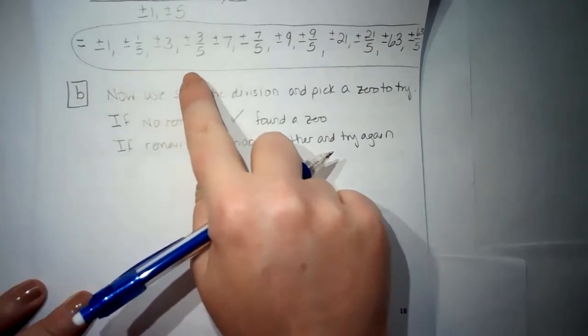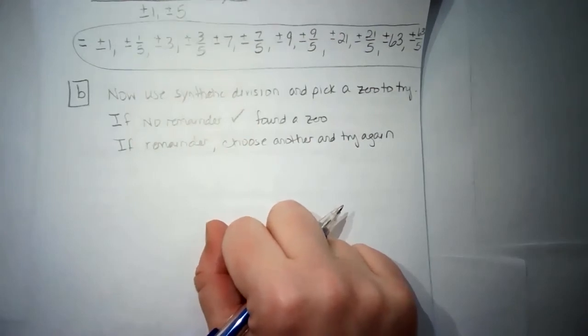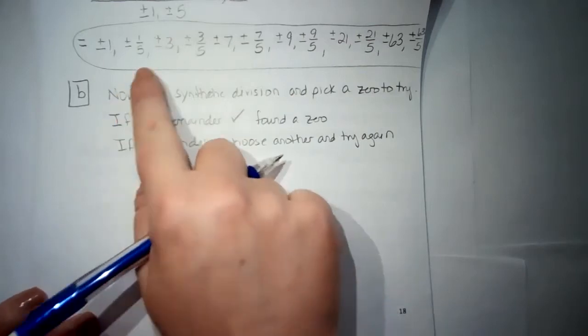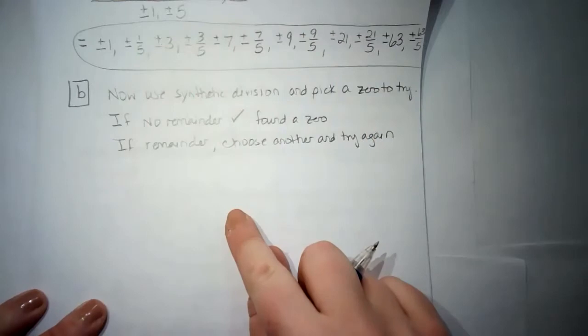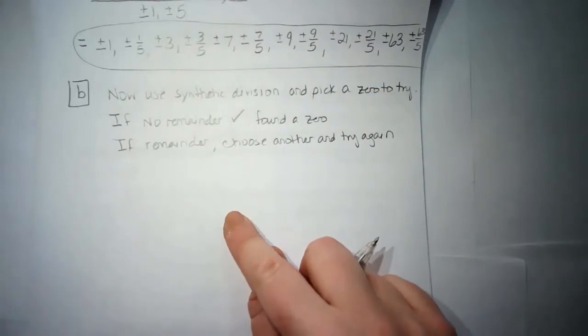I will test every single one of these, the positive versions and the negative versions, and the very last one I try will be right. So I don't know about you, but nobody has that kind of time. So this is what you're supposed to do. Does that make sense? You just have to try the positives. You have to try the negatives.